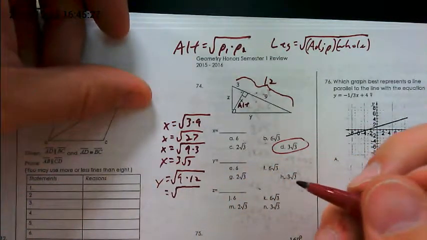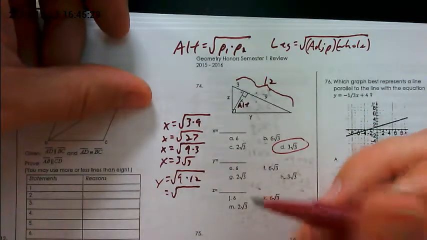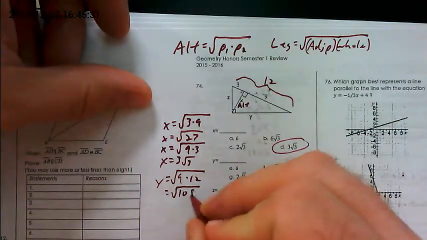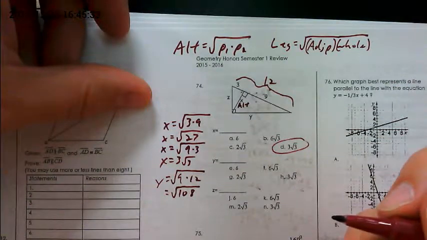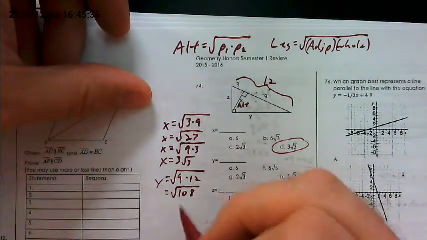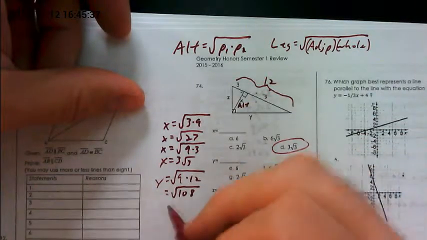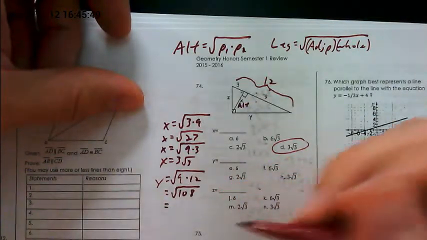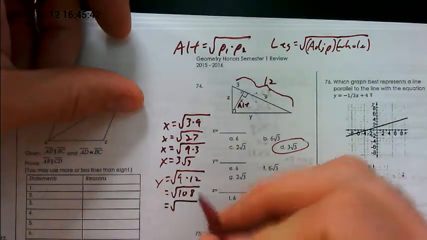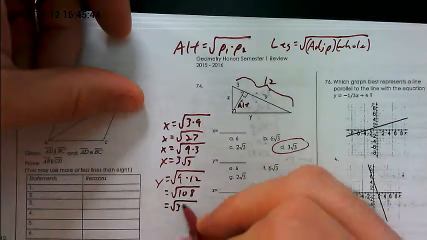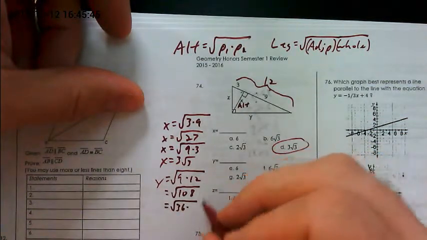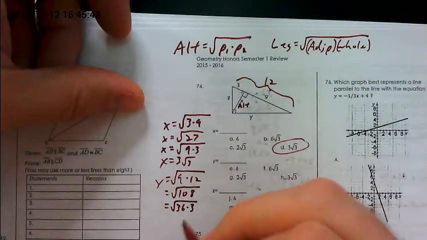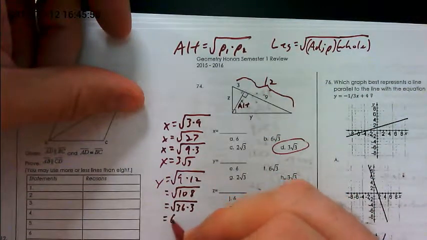What is 9 times 12? 108. Got it. Square root of 108. And again, it's not one that works out very nicely. We could split that up into 36 and 3, which is 6 radical 3.